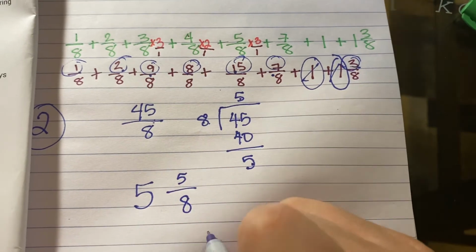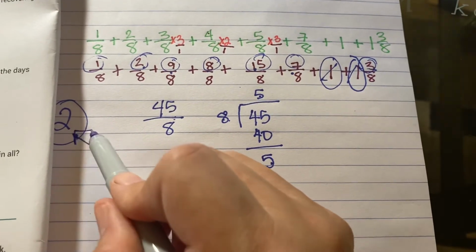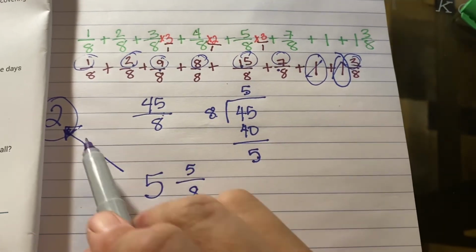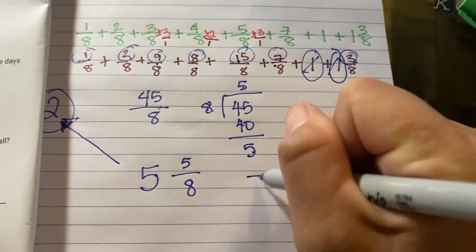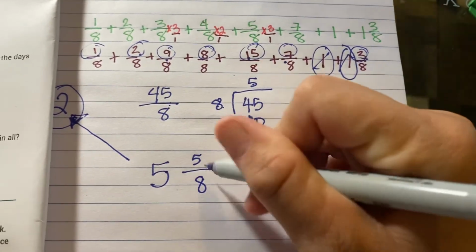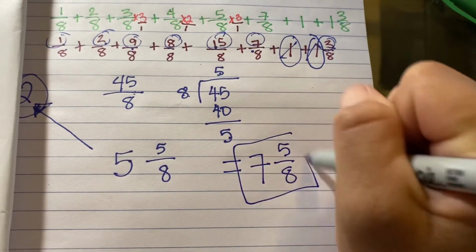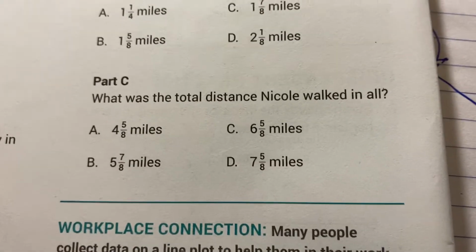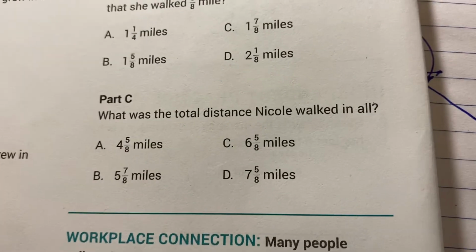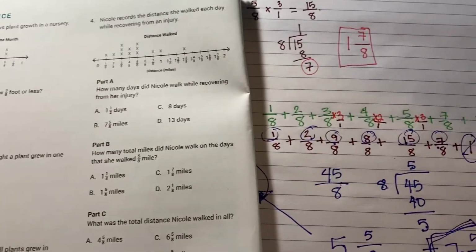The thing you have to be super careful about is don't forget about these other 2 wholes that you had already, so we need to add those together. We're going to add 5 plus 2, which is 7, and then we still have 5/8. So in all of her walking after her surgery, she walked D, 7 5/8 of a mile. I think she's probably going to recover quite nicely.